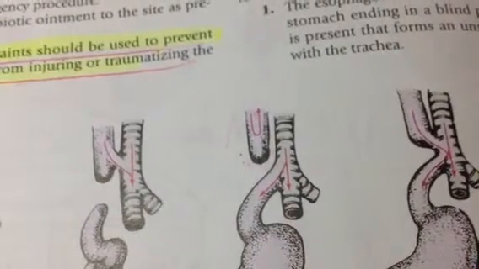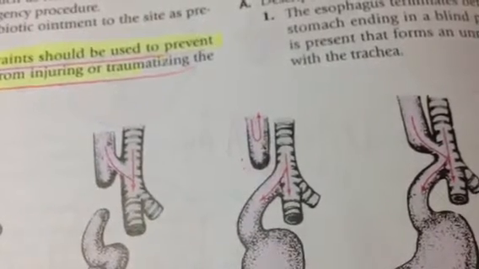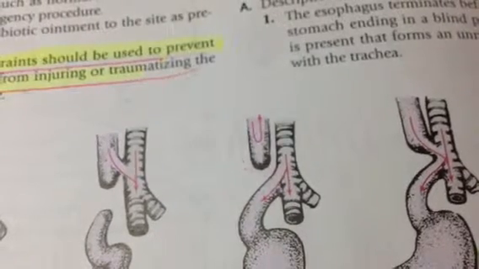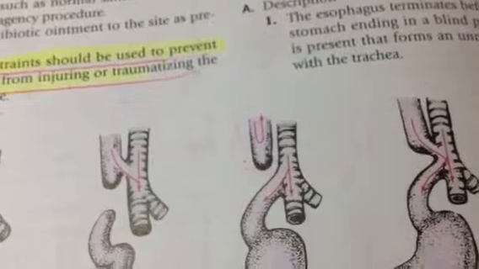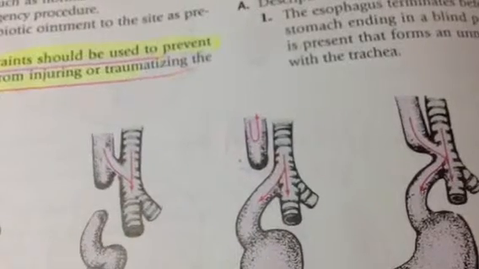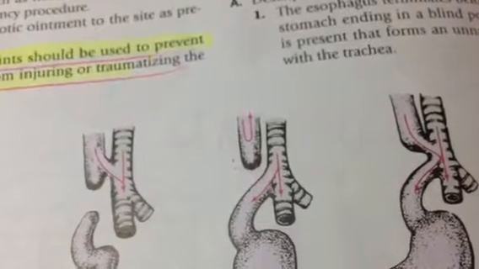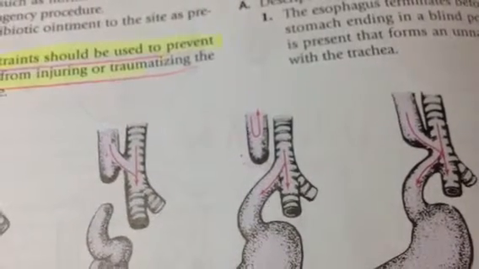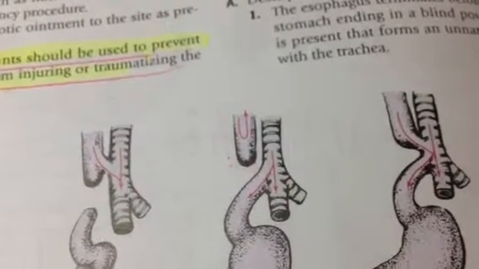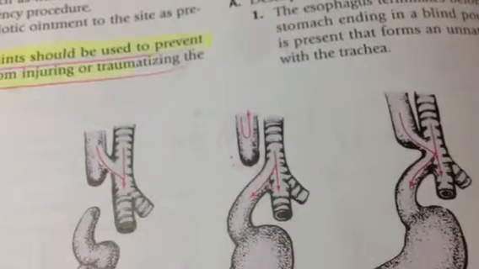Keep the surgical site clean and dry. After feeding, gently cleanse the suture line of formula or serosanguineous drainage with a solution such as normal saline or one designated by agency procedure. Apply antibiotic ointment to the site as prescribed. Elbow restraint should be used to prevent the infant from injuring or traumatizing the surgical site. Monitor for signs and symptoms of infection at the surgical site.